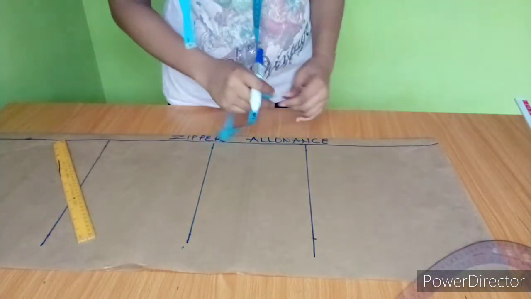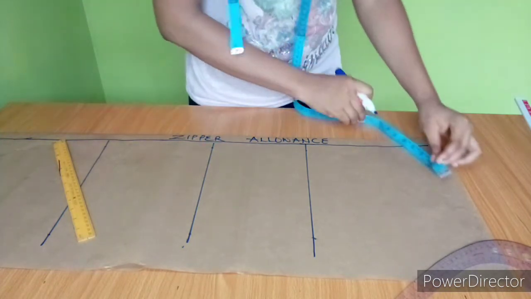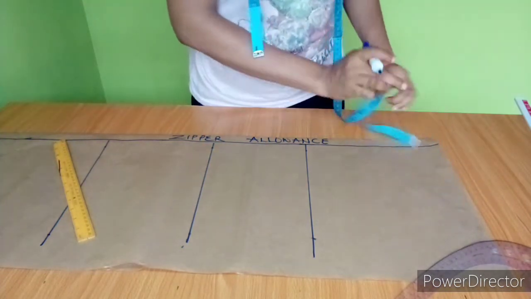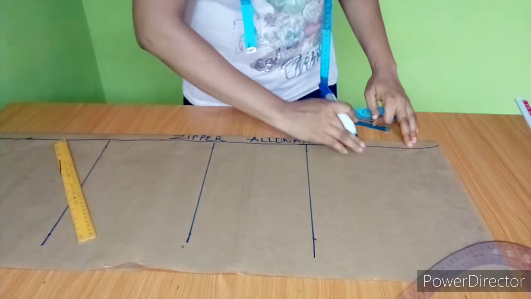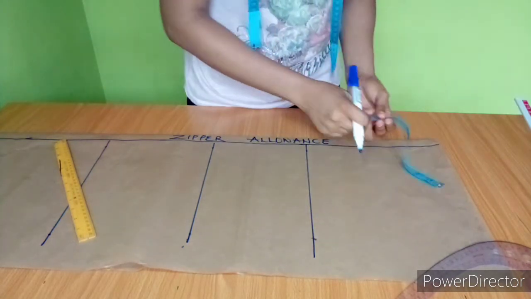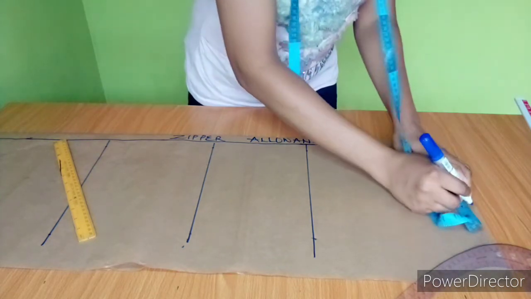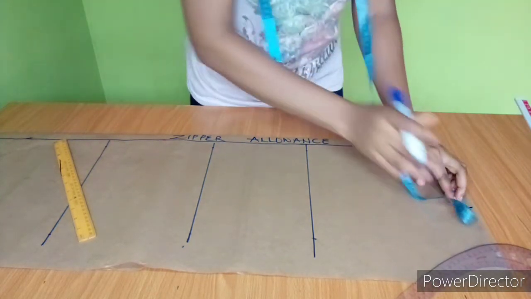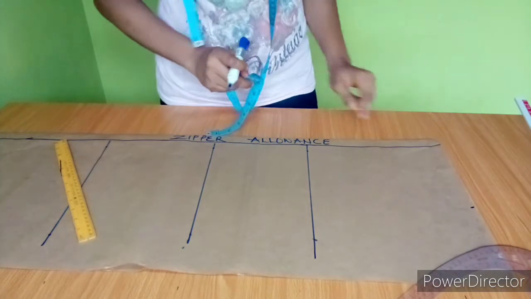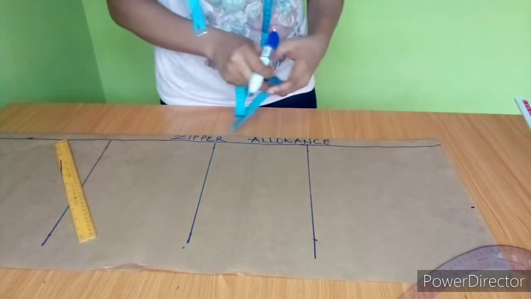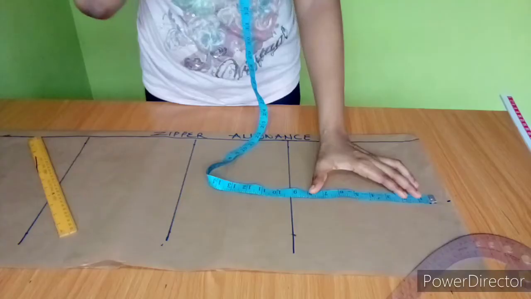So just like the front, I will impute the shoulder measurement, which is 7 inches. So my measurements will be starting from this line, this way. So 7 inches. I'll place my tape here and I will impute 7 inches here. Then I'll be coming down by 1 inch for the shoulder slant.